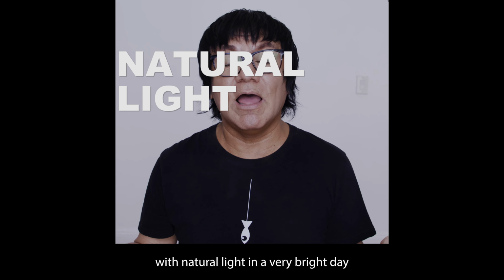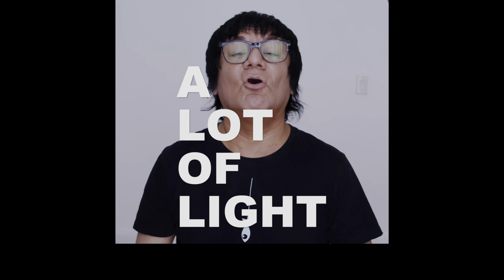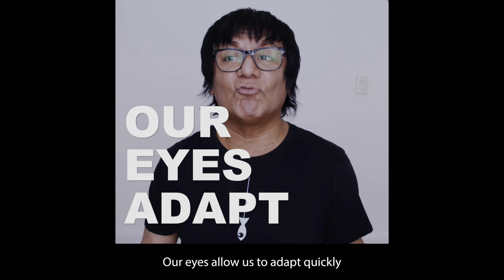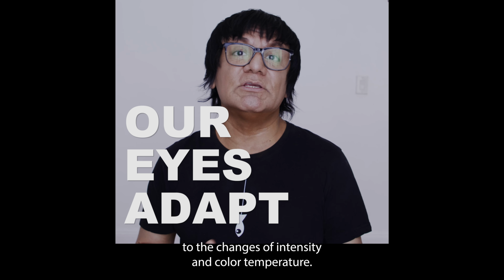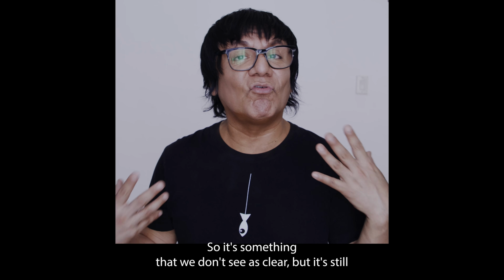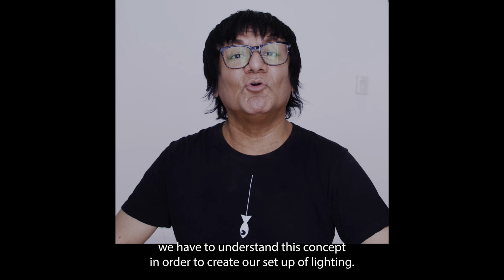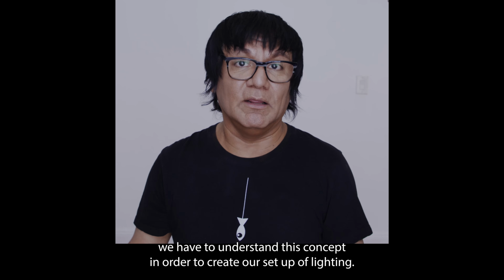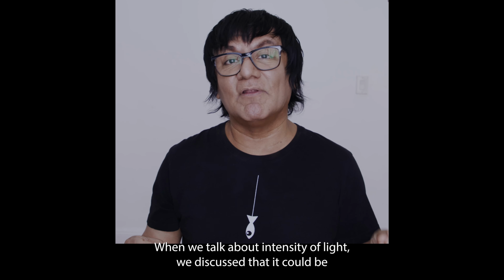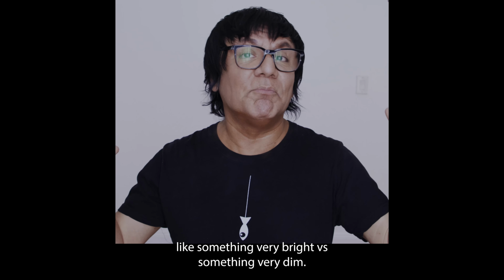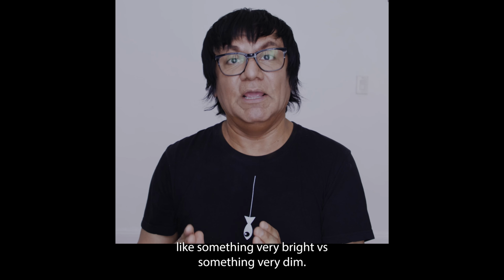With natural light, on a very bright day or inside of a very dark scene, our eyes allow us to adapt quickly to the changes of intensity and color temperature. So it's something that we don't see as clearly, but still we have to understand these concepts in order to create our setup of lighting. When we talk about intensity of light, we discuss that it could be something very bright, something very dim.